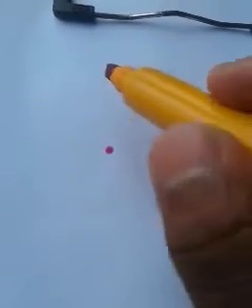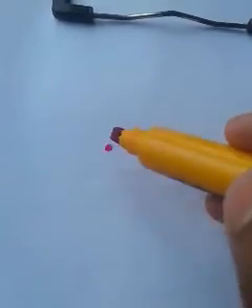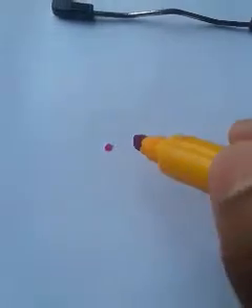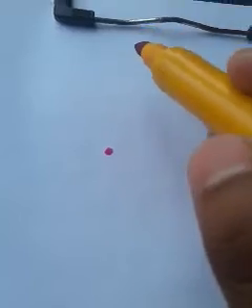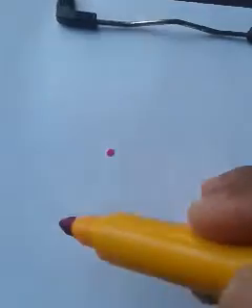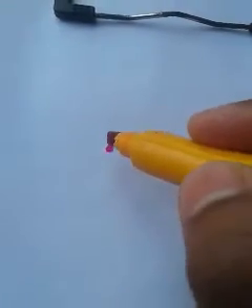The definition of the circle is a collection of points at a fixed distance from a fixed point. That means just fix a point like this. If I am going to collect many points such that all those points have equal distance from this fixed point, this is your fixed point. Now what I am going to do is collect many points such that all those points lie at an equal distance from this fixed point.